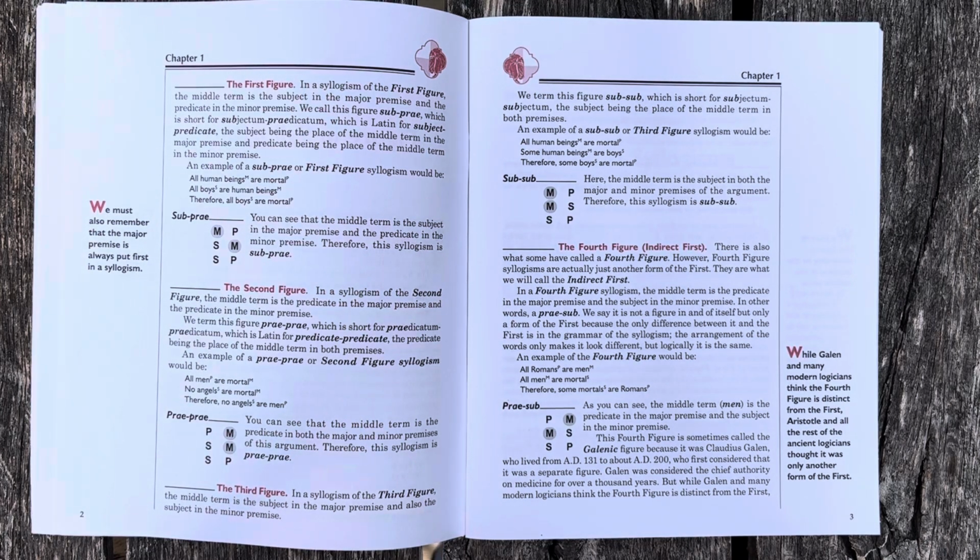The second figure. In a syllogism of the second figure, the middle term is a predicate in the major premise and the predicate in the minor premise. We term this figure pre-pre, which is short for praedicatum praedicatum, which is Latin for predicate predicate, the predicate being the place of the middle term in both premises. An example of a pre-pre or second figure syllogism would be, all men are mortal, no angels are mortal, therefore no angels are men.